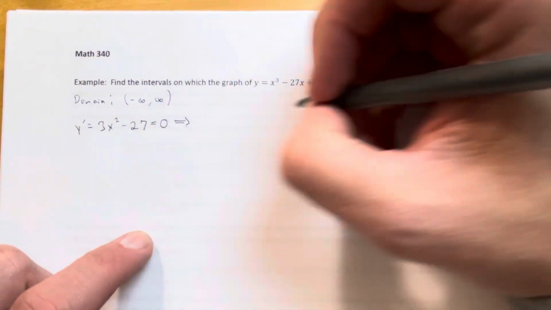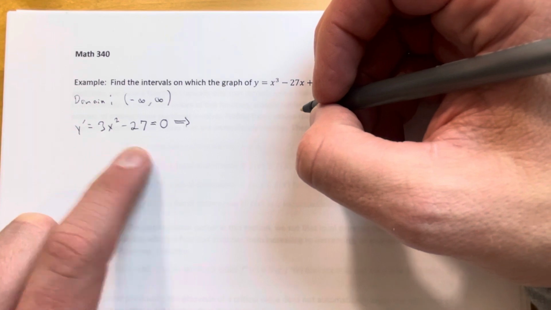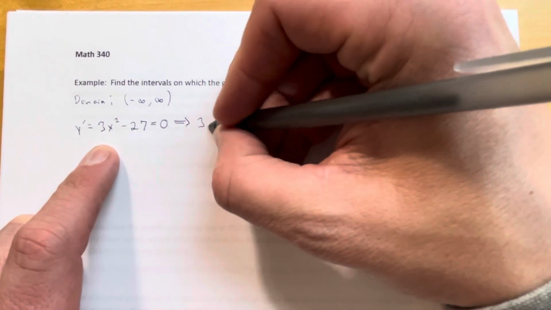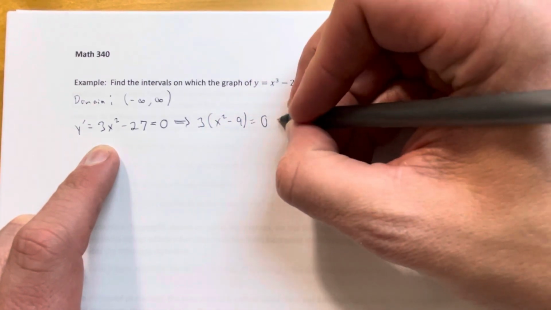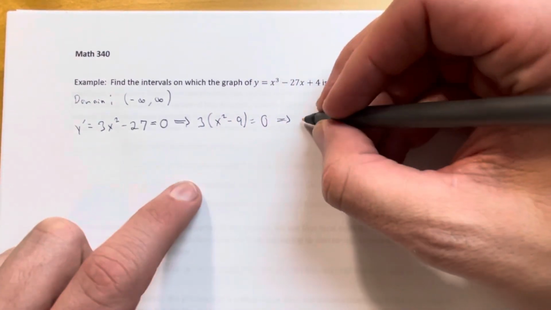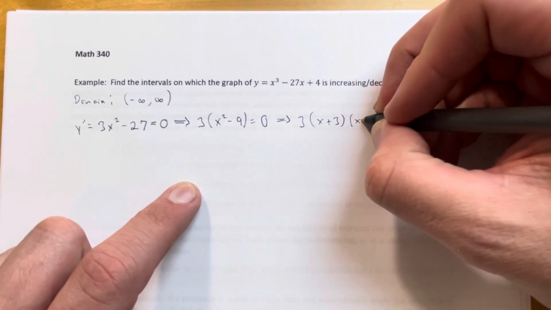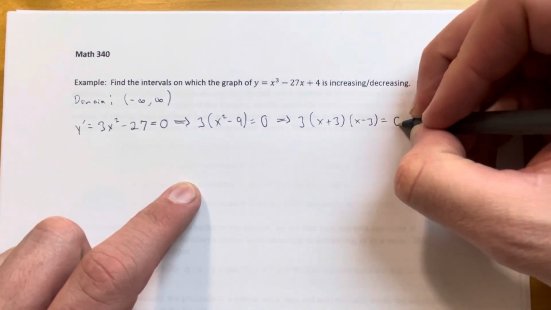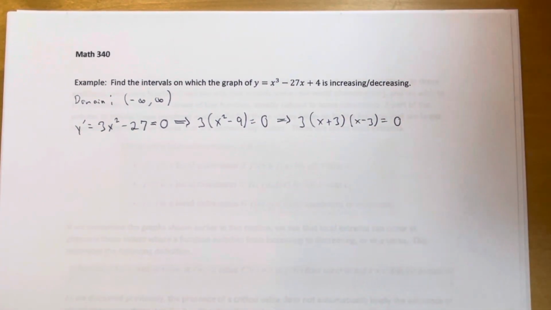Okay, to deal with this equation here, I can factor a 3 out, which leaves me with x squared minus 9 equals 0. And this is a difference of squares, which factors like this: x plus 3, x minus 3 equals 0. At this step, I want to use my zero product property from algebra to solve this equation.